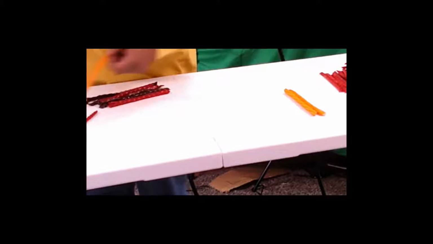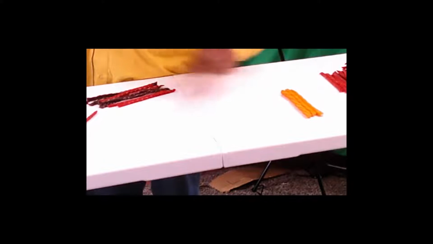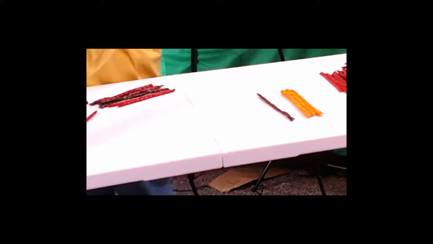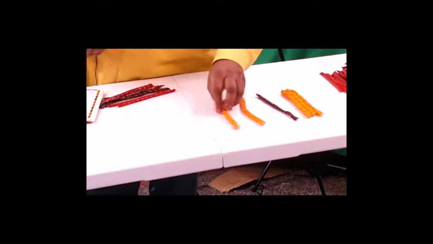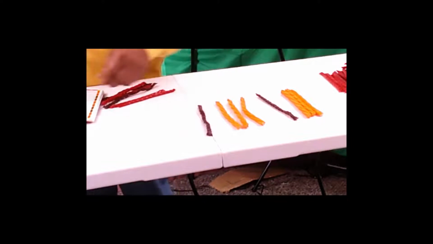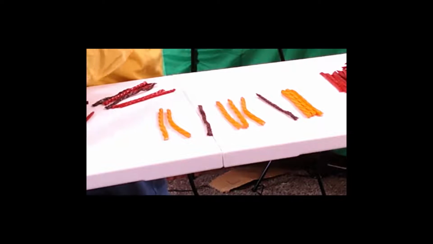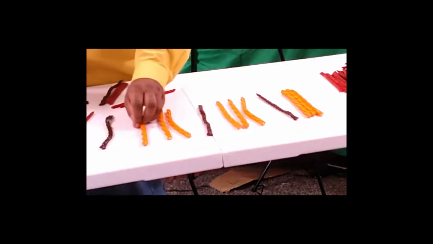Let's try this. 3 oranges. 1 purple. 3 oranges. 1, 2, 3. 1 purple. 1, 2, 3 oranges. 1 purple.